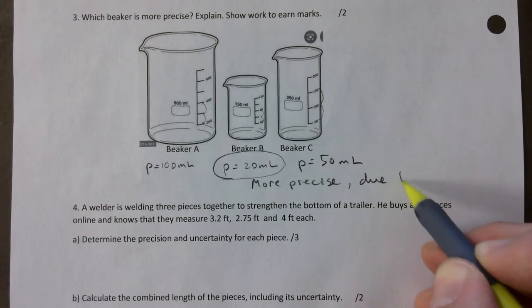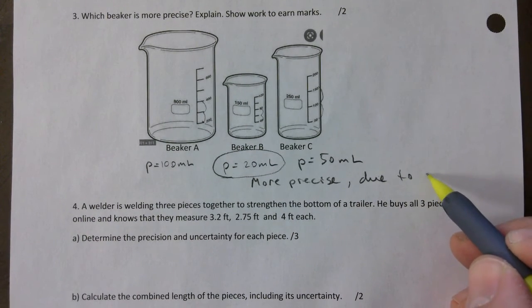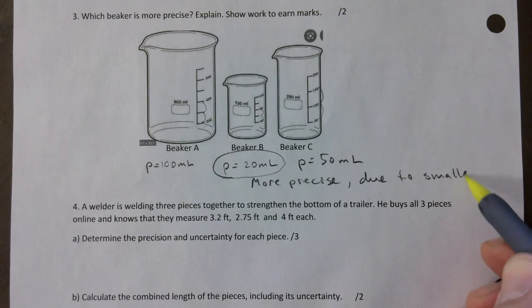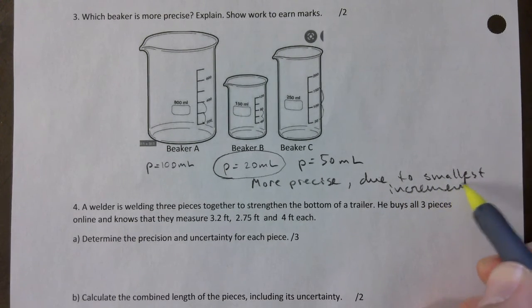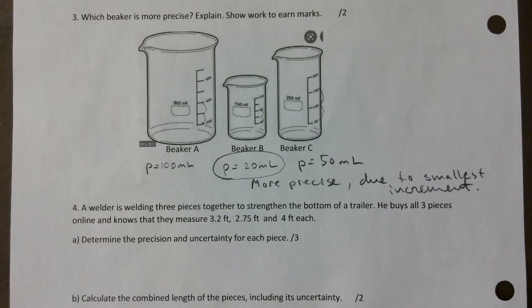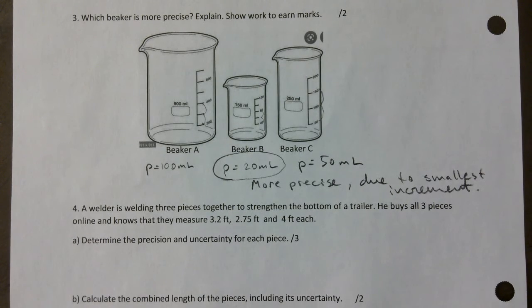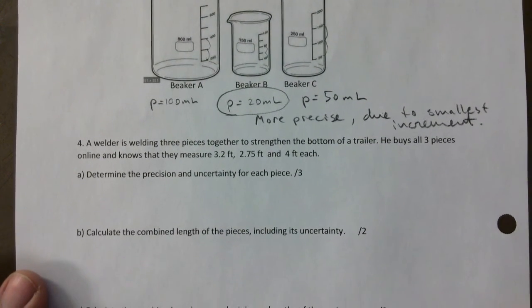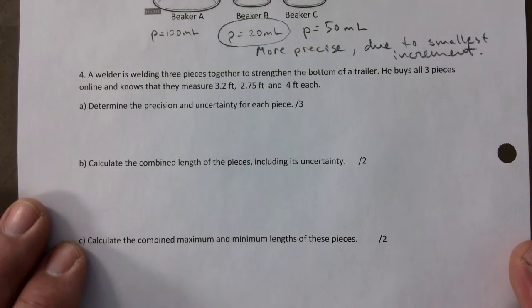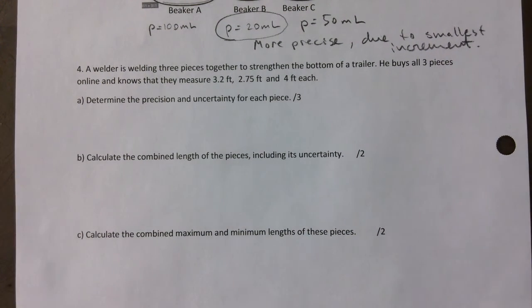Comma, due to smaller or smallest increment. Right? You say that it's actually going up by 20 milliliters. Doesn't matter what the size is of the thing, it's the increments that it goes up by. You're able to be more precise. You don't have to guess, right? Or guess less.